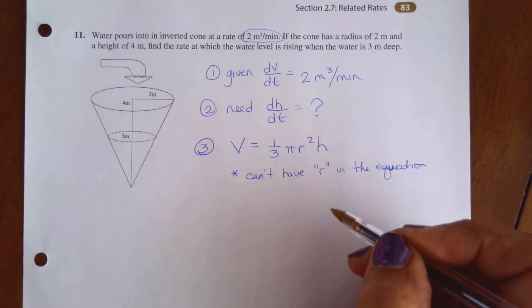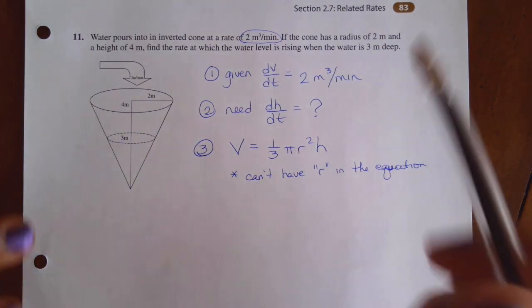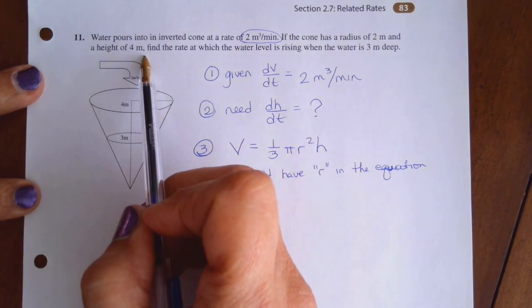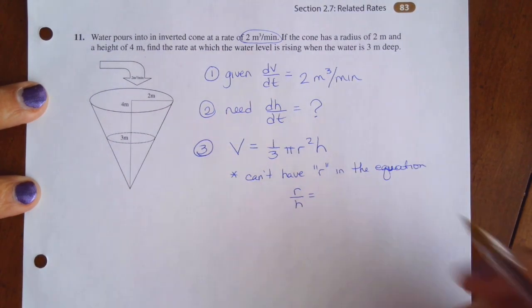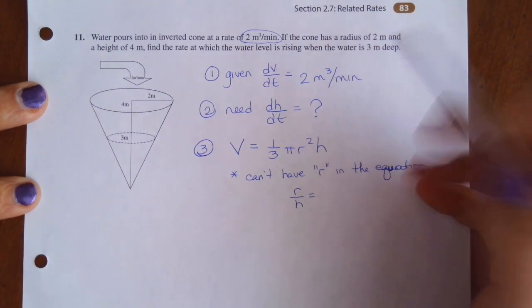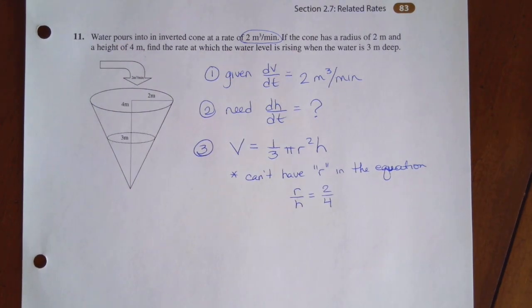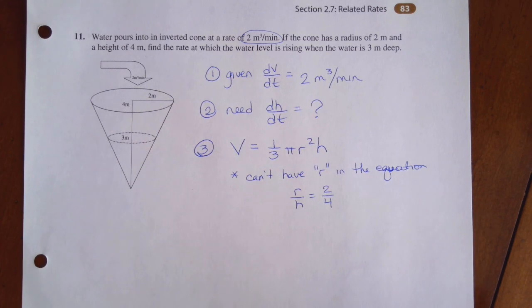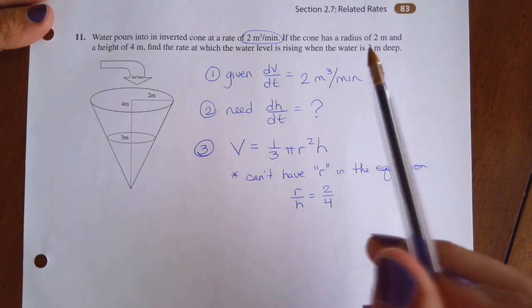All right, well, if I can't have R, how do I fix this? They gave me a nice little ratio up here at the top. They said the cone has a radius of 2 and a height of 4. So I can set up a proportion, the radius to the height. The radius is 2 when the height is 4. A lot of these problems are going to give you a ratio, and that's how you're going to get rid of that variable that you need. The last one we did with the radius and the diameter, we already knew that ratio. We could figure that out ourselves, but typically they're going to give it to you because it depends on how big the cone is, right?